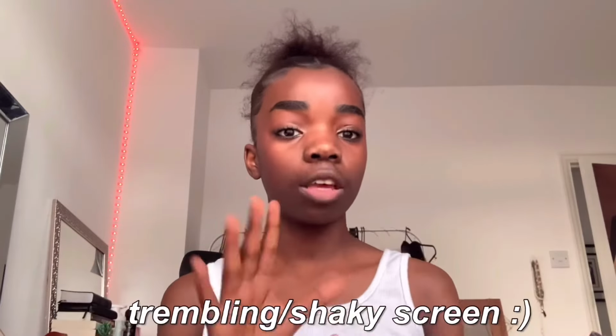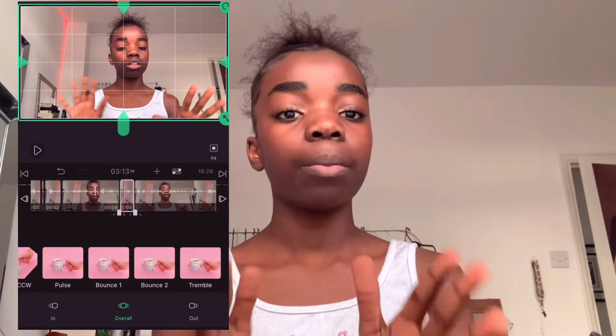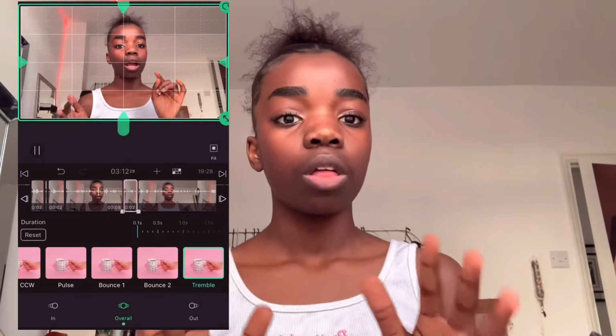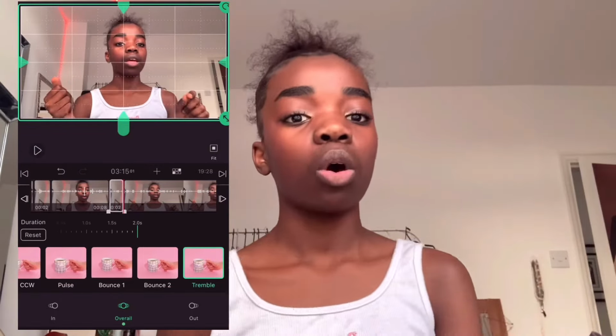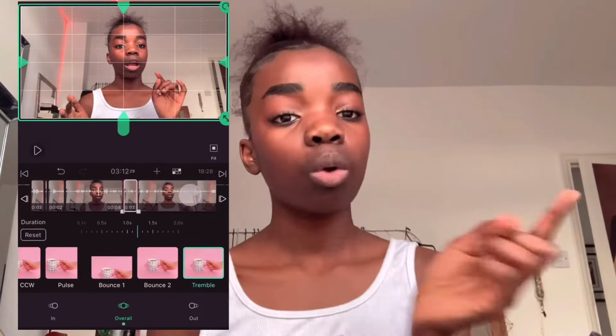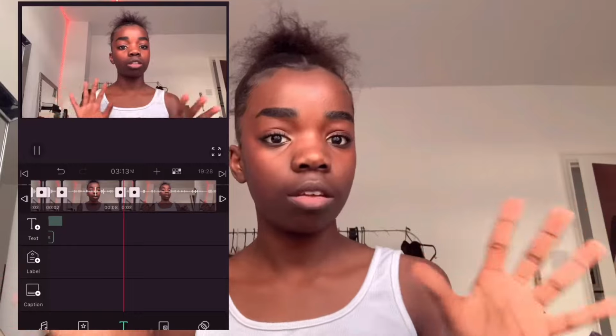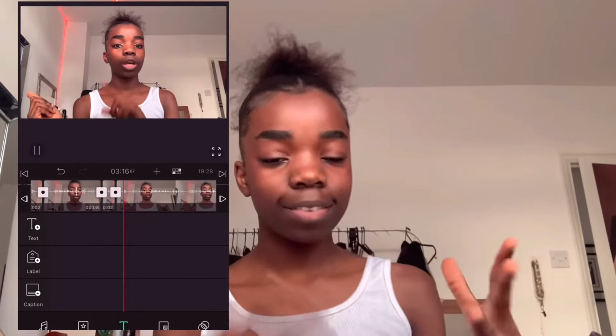And then I wanted to show you guys also how I do the trembling shaky screen, when the video is a bit chaotic or the clip is chaotic. I put the shaky screen, and for that I just go to my animations for the clip that I want to tremble. There are animations for in, animations for all through the clip, and then animations for out. So I go to the animations for all through the screen, and then I just swipe all the way, and then the last one is the tremble one, and that's how I make the shaky type of effect, okay?